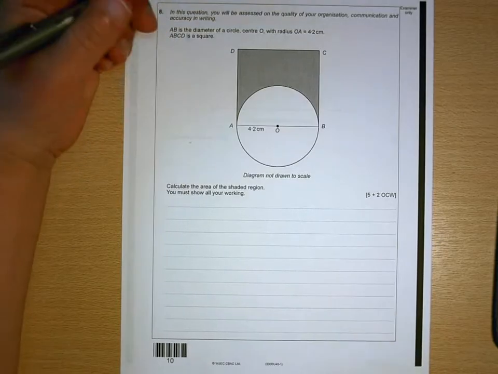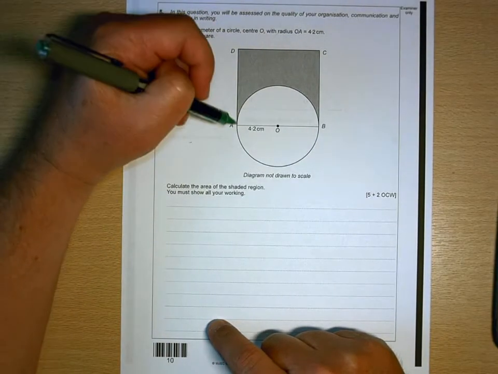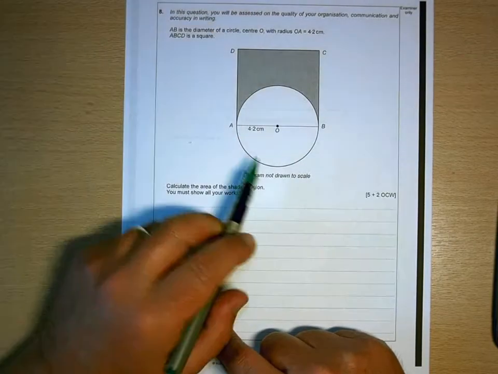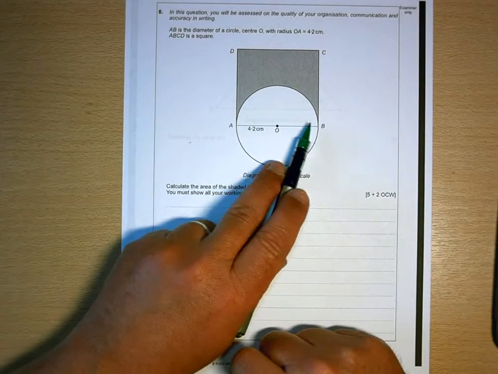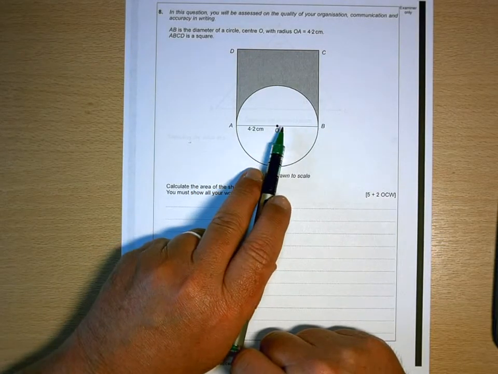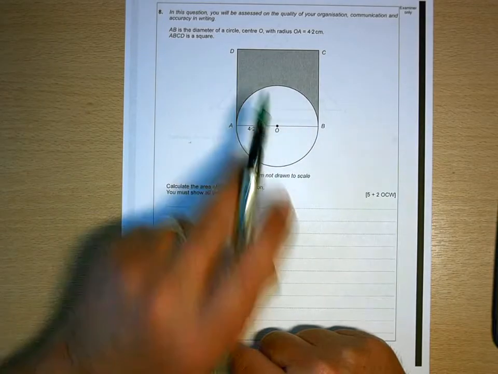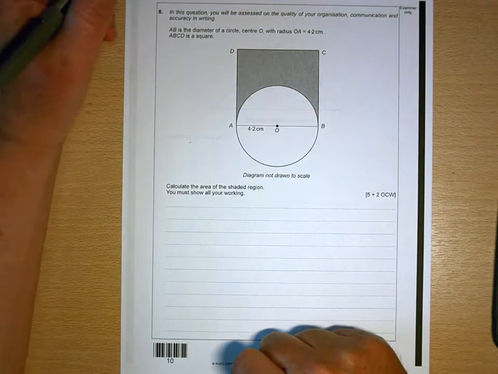Calculate the area of the shaded region. So ABCD is a square. I can calculate the area of the square, because if I know that the radius there is 4.2, that's 4.2 as well, which tells me how far it is from A to B, and then AB and AD are the same. So I can work out the area of the square.